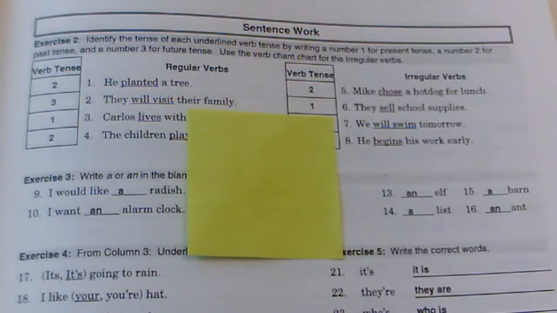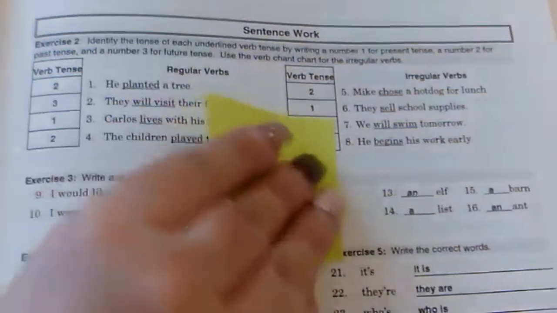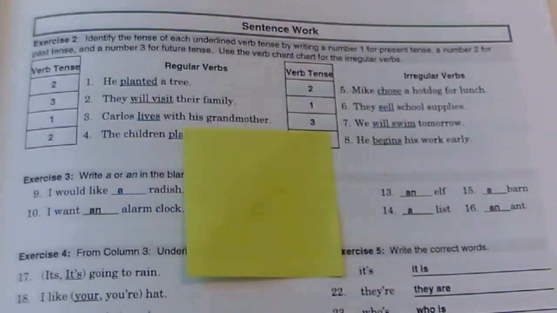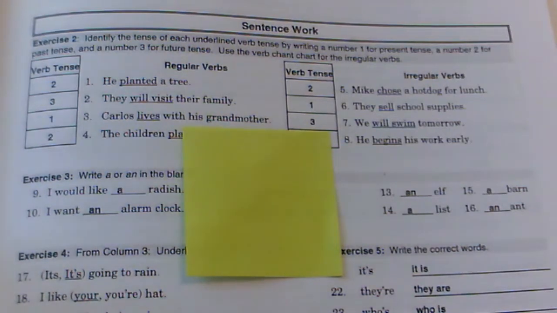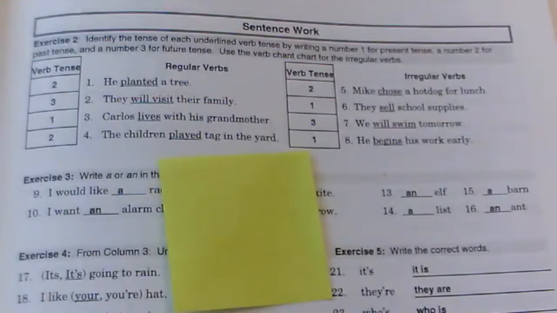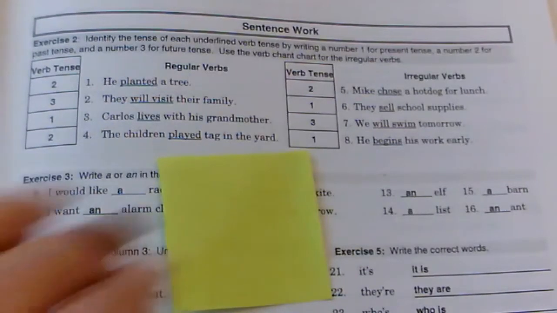And number 7, we will swim tomorrow. We will swim. That's an easy one. That's going to be what? Number 3. Great job. Number 3. That one's easy peasy. All right. He begins his work early. He begins his work early. Think about it. First, present tense, past tense, future tense. What's the answer? He begins his work early. It is number 1. You guys did amazing. Amazing. Great job. All right.